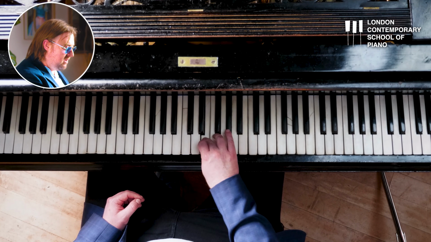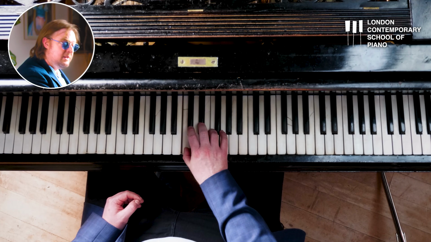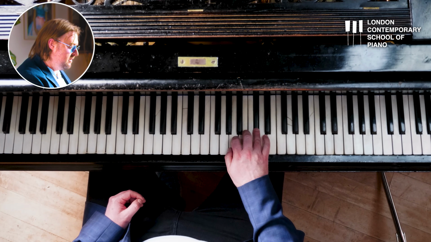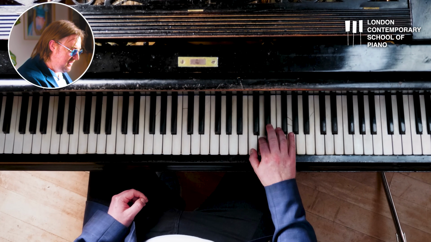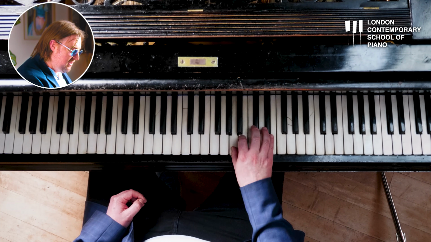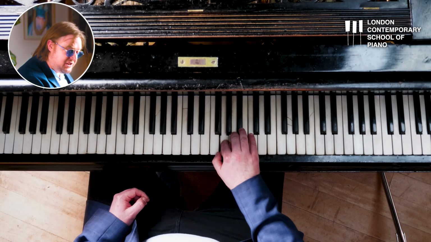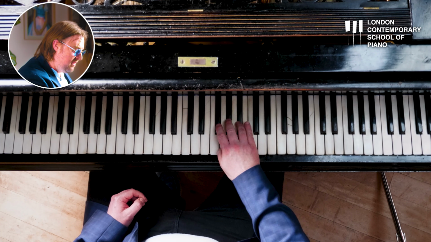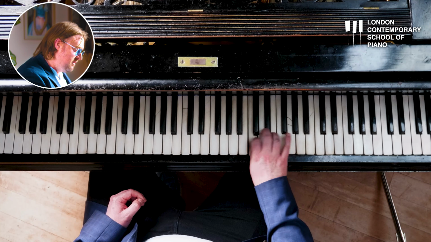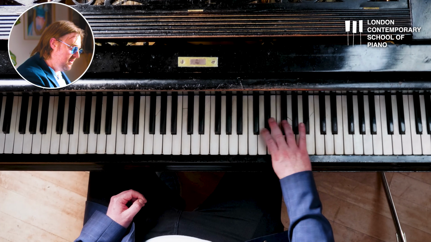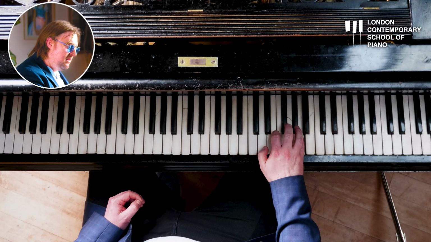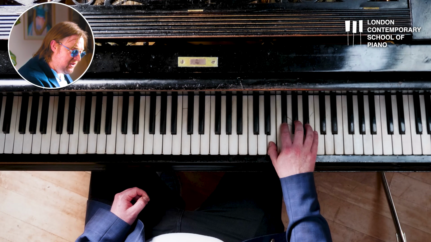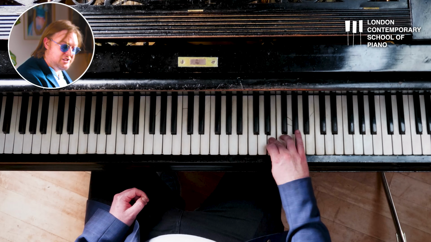And it's like this: C major, D flat major, D major, E flat major, E major, F major, G flat major, G major, A flat major, A major, B flat major, B major, C major. We've done all 12 scales.